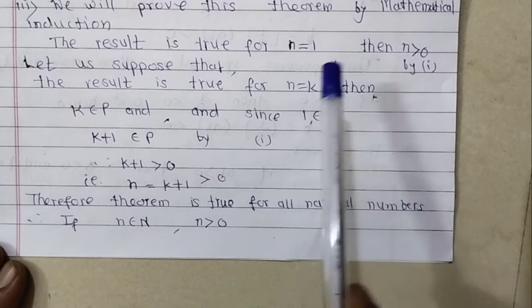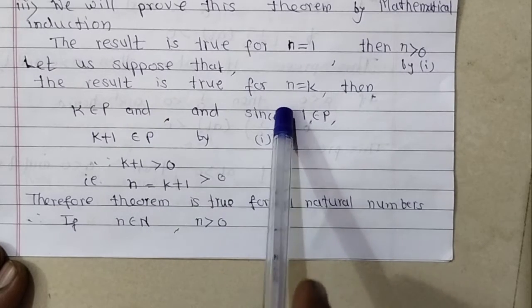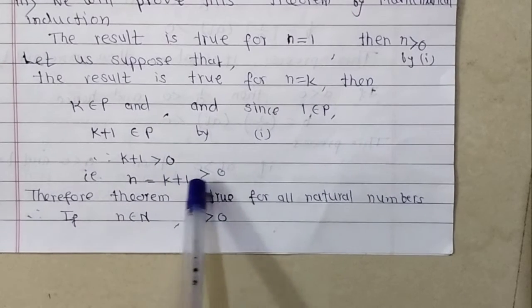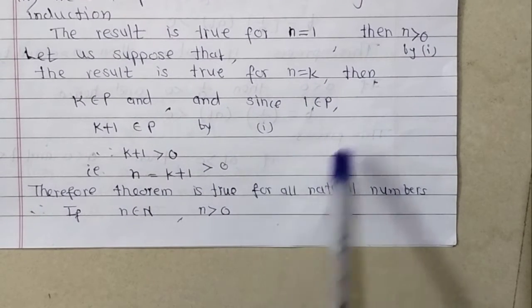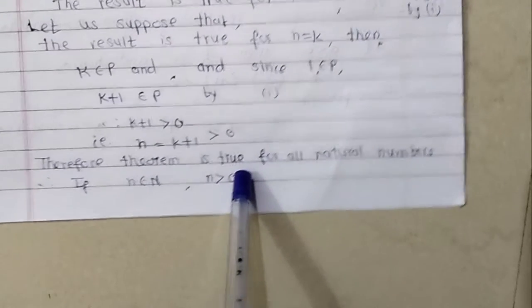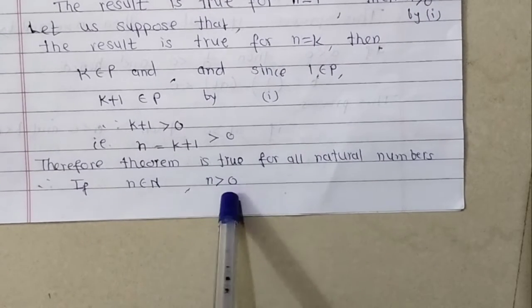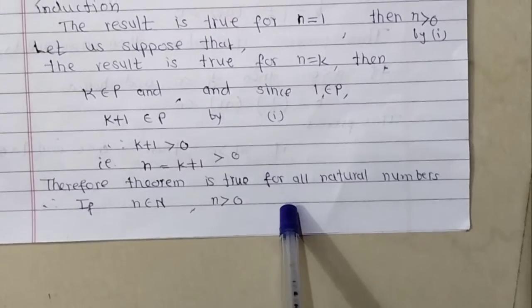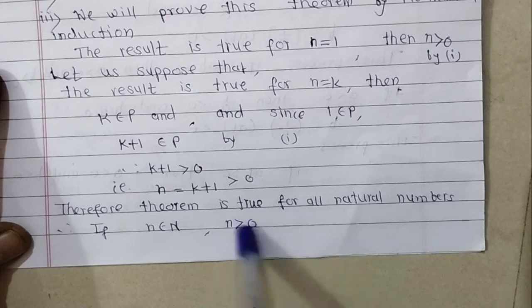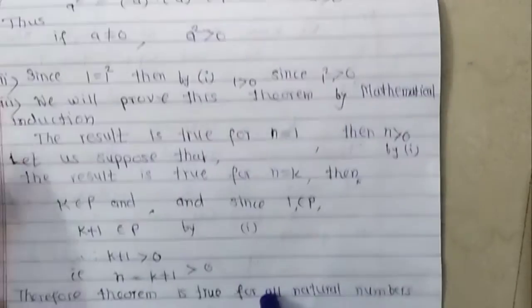Since the theorem is true for n equal to k, we assumed the result for n equal to k, and we have proved the result for n equal to k plus 1. Hence, we have proved this theorem by mathematical induction. That is, the theorem is true for all natural numbers. Hence, if n belongs to N, n is greater than 0. That means any number belonging to N must be greater than 0. Thus, we have proved these properties.